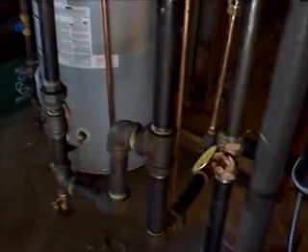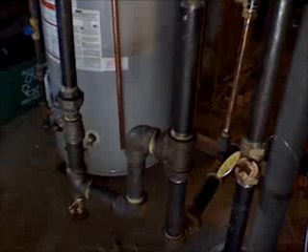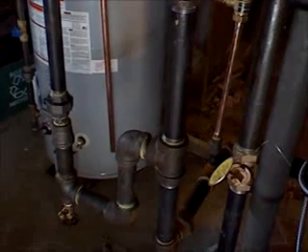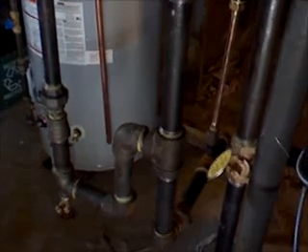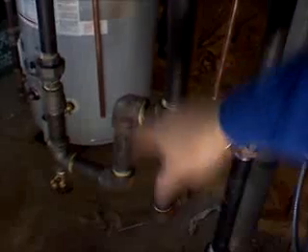And then over here we have the Hartford loop, which basically is more designed for returns that are below the water level of the boiler. In this application, the return is way up high. But we put this anyway because we don't want live steam going up the return. We want only condensate coming back here.